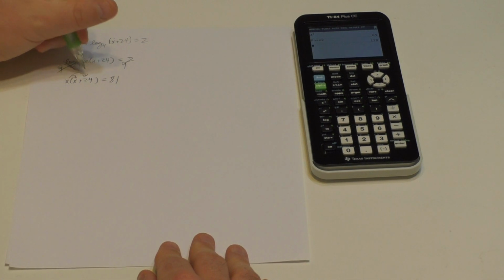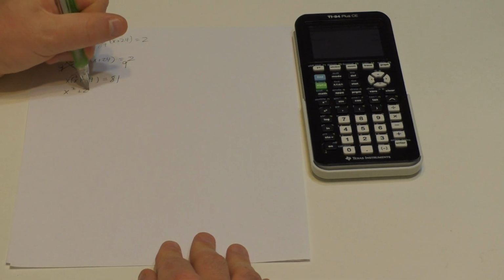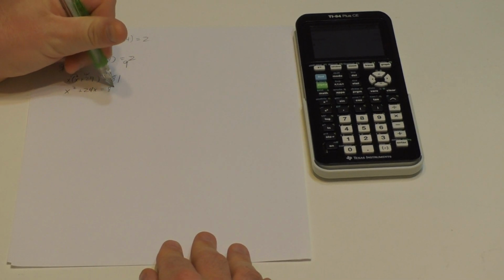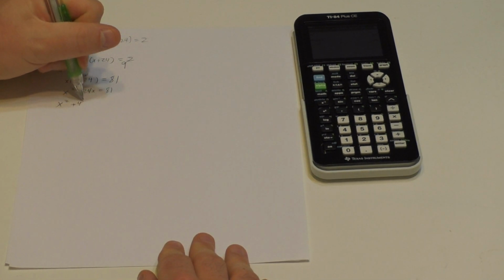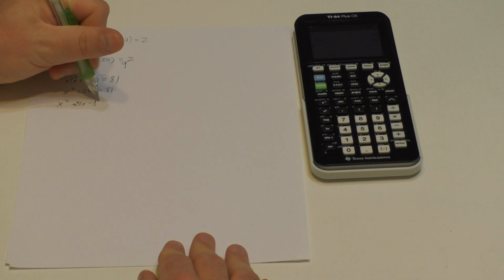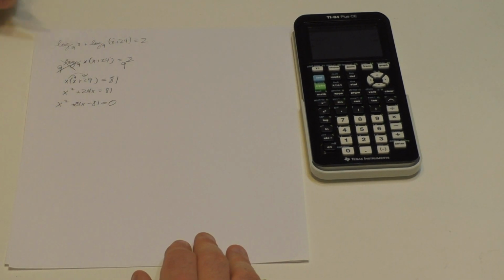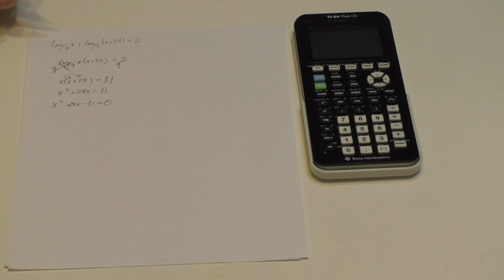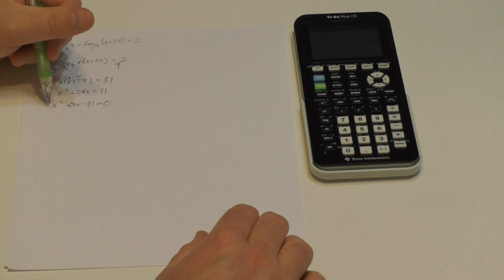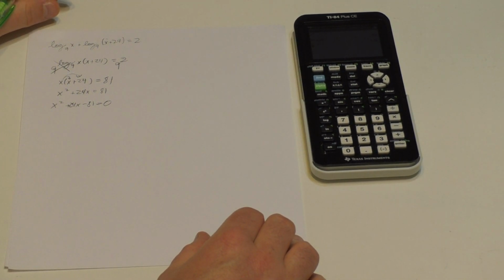Distribute the x. I have x squared plus 24x equals 81. Okay. X squared plus 24x minus 81 equals 0. Okay. Then you just factor this, or I don't know if I can factor that, or use the quadratic formula or something like that to get your answer. Okay. So just want to show you guys an example where sometimes you might end up with a quadratic. I probably won't solve them here just to save time.